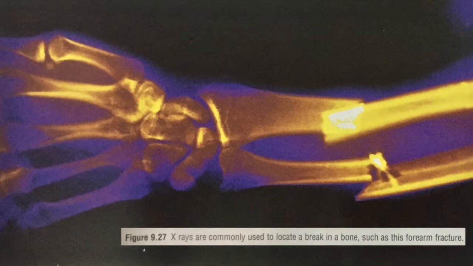X-rays. At even shorter wavelengths and higher frequency on the radiant energy spectrum are X-rays. These waves are very penetrating and extremely energetic. X-rays pass easily through tissue, such as skin and muscle. However, X-rays are absorbed by bone. See figure 9.27.